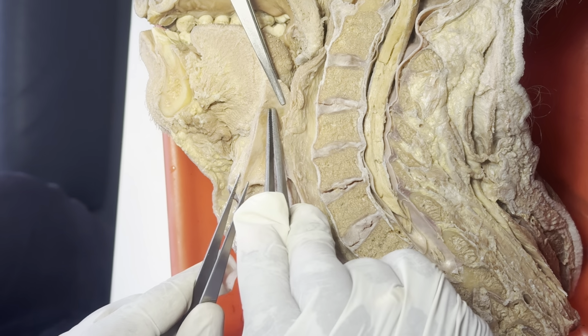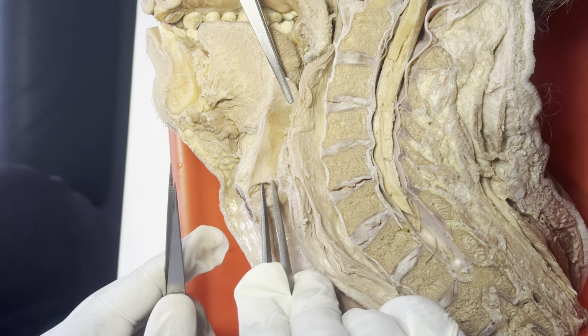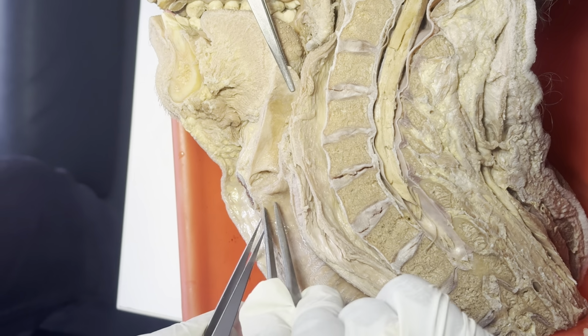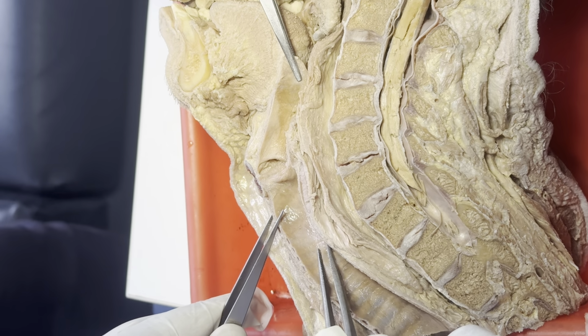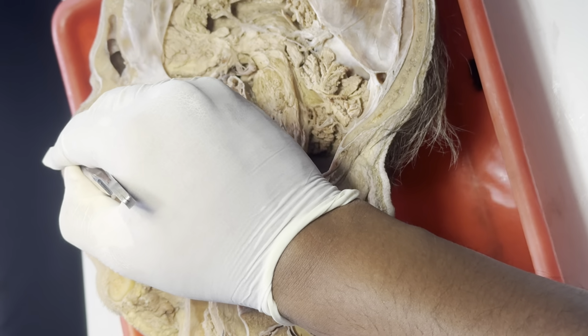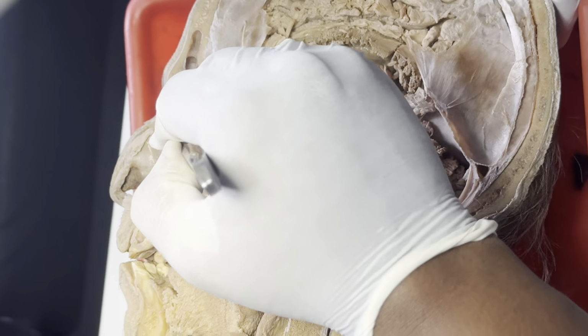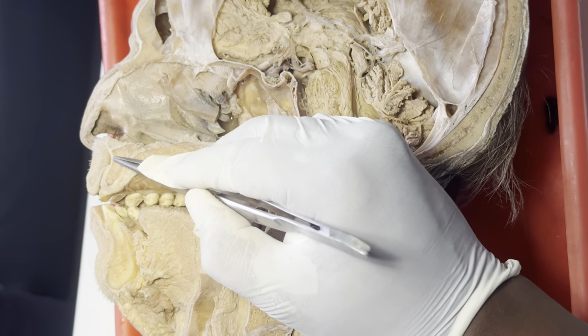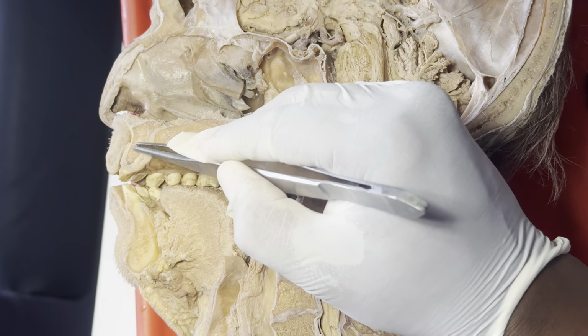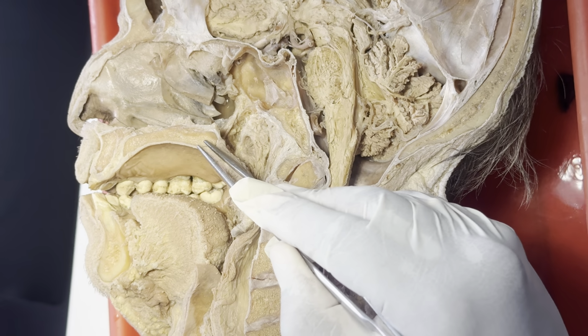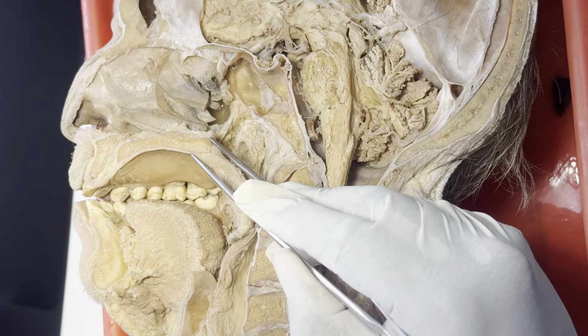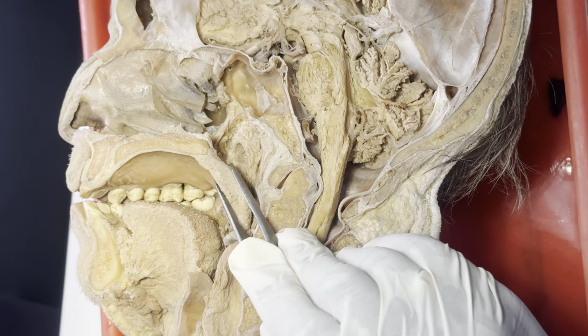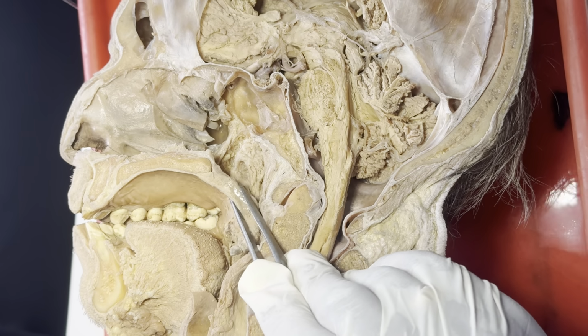The supraglottic part is supplied by the internal laryngeal nerve, and the infraglottic part will be supplied by the recurrent laryngeal nerve. So we have discussed the lateral wall of the nose, the nasal area, the hard palate. This is the alveolar arch coming from the maxilla. We will also have a contribution from the horizontal plate of the palatine bone. Then we have the soft palate.